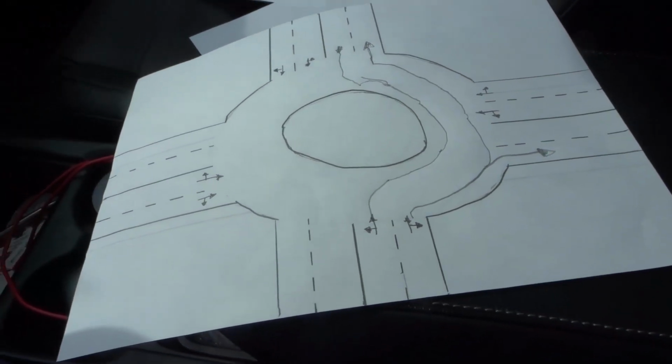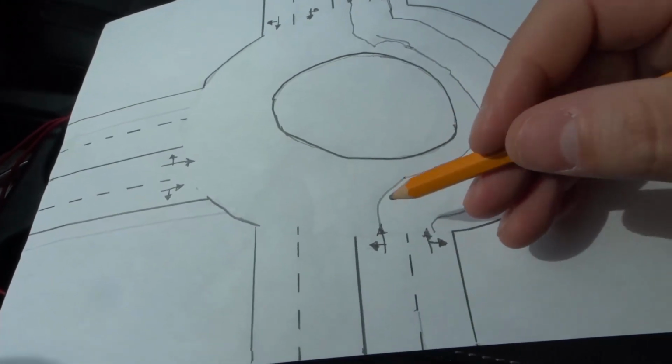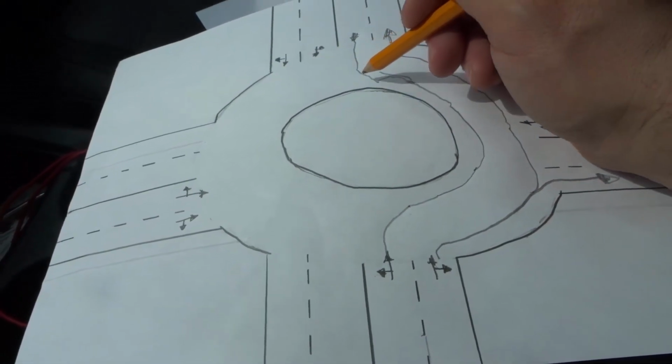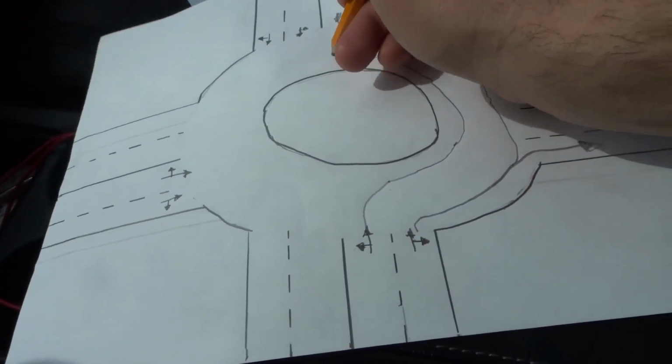Okay, and I'll go over these one more time towards the end of the video. And if I was in the left lane and I wanted to make a left, I would go around the roundabout in the inside lane. But instead of exiting out here, I would continue going.